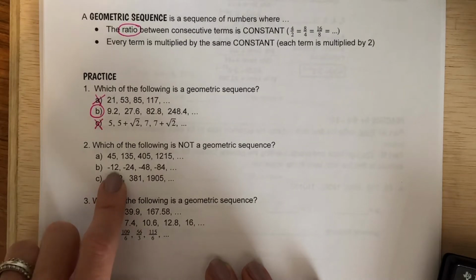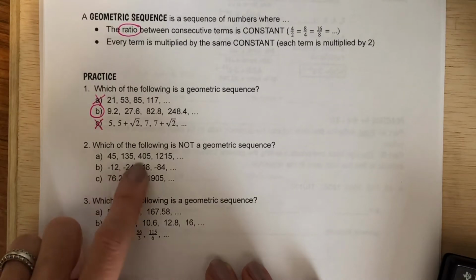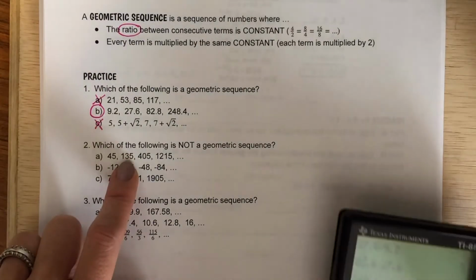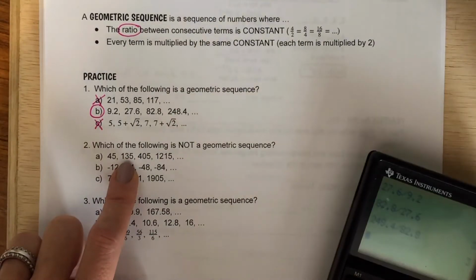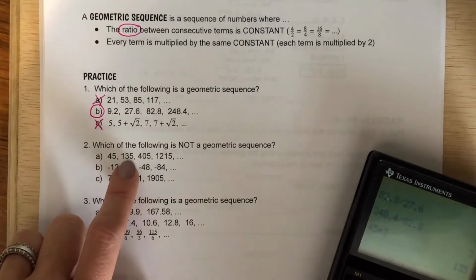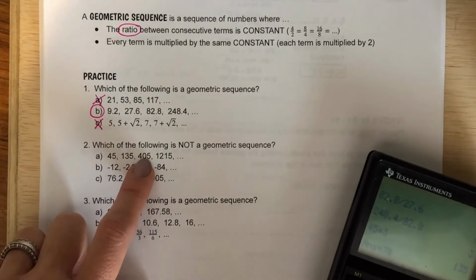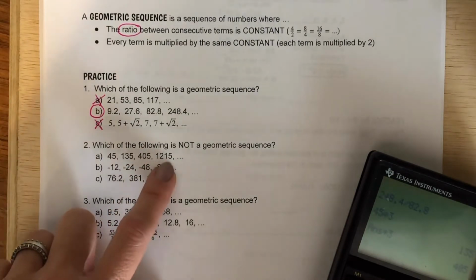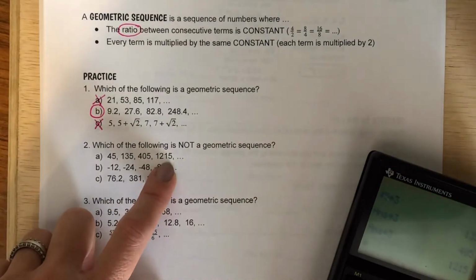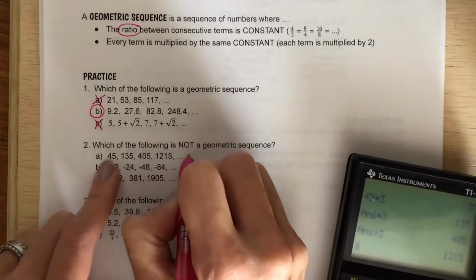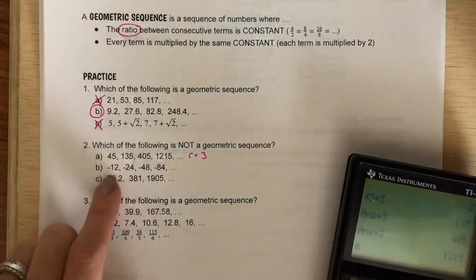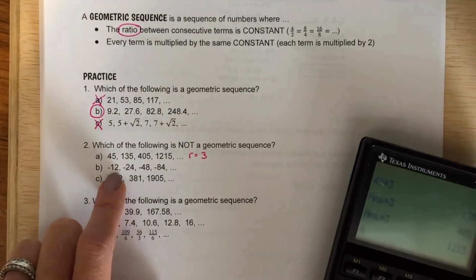Well, let's see. I'm going to see 45 to 135. I think that's multiplied by 3. So I'm going to check this one out. 45 times 3 is 135. Times 3 is 405. Times 3 is 1215. So this one, the ratio is 3. That one works.